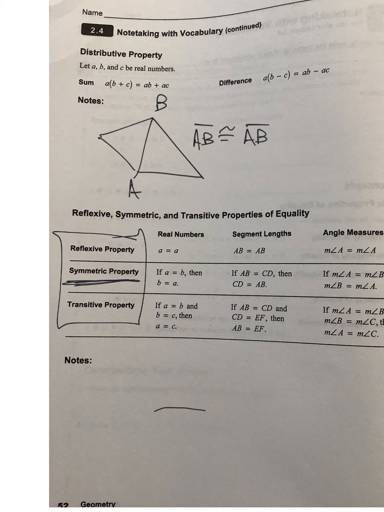And I think the example there is good. If A is equal to B, then B is equal to A. If you want an example, we use triangles a lot in geometry.